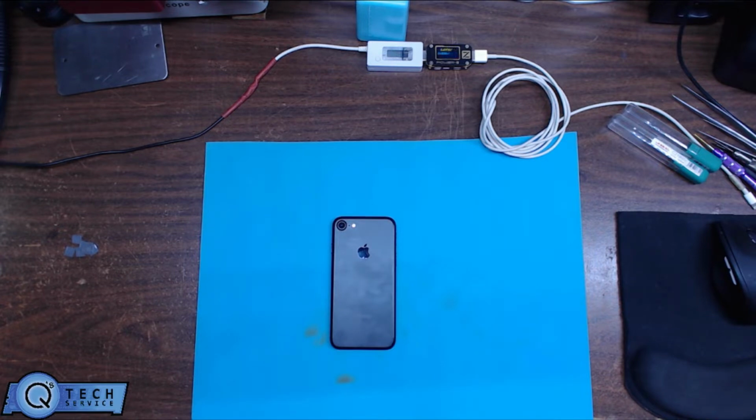So basically, this was brought in from another shop. Customer said the audio is not working on it. Can't make phone calls, FaceTime, or use voice memos. If you go to voice memos, it actually says that there is no audio device found.